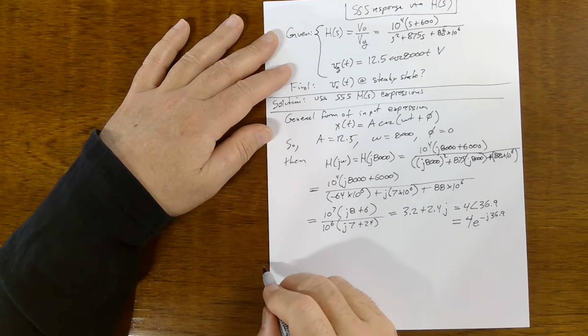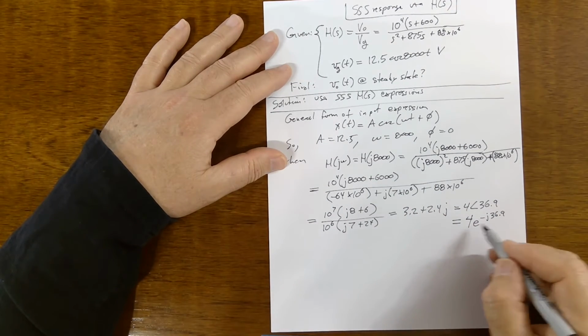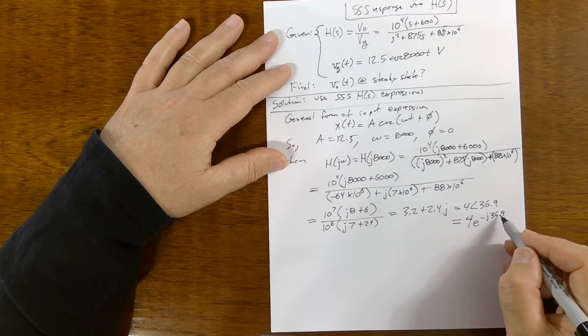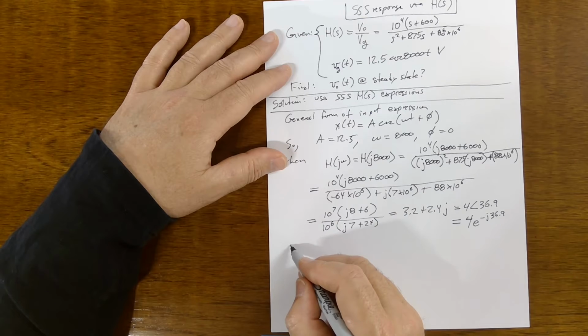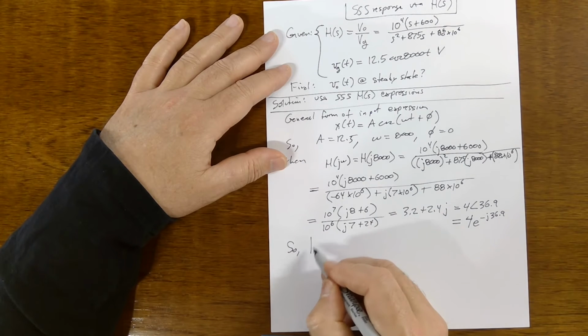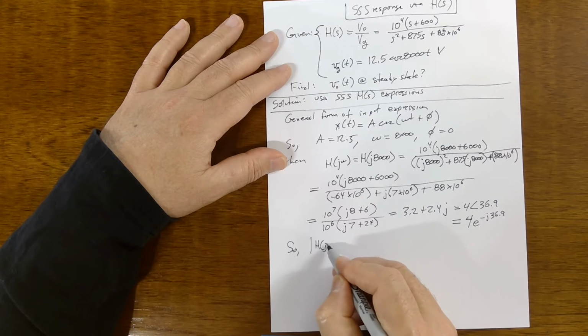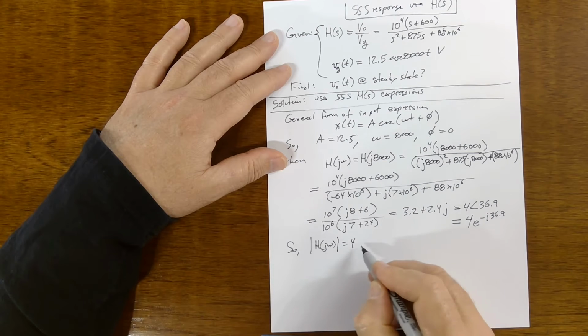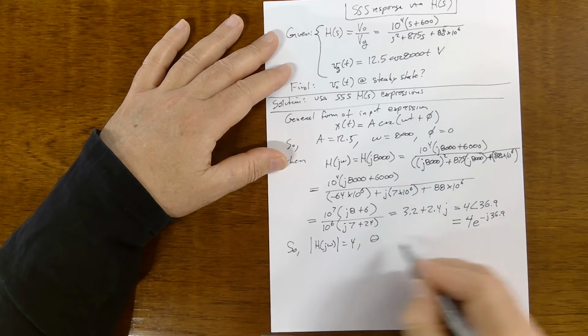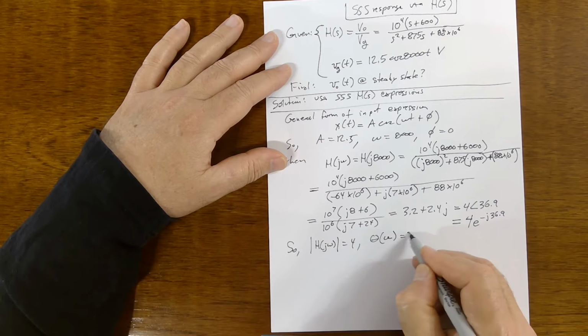Okay, so we have all the pieces that we need. We have the magnitude, the phase angle, all of these little bits and pieces. So just to isolate them, the magnitude of H of j omega is 4, and this phase angle here, theta sub omega, is 36.9.